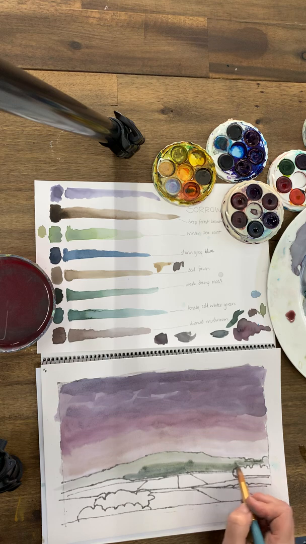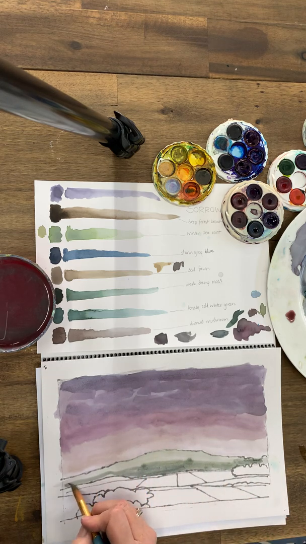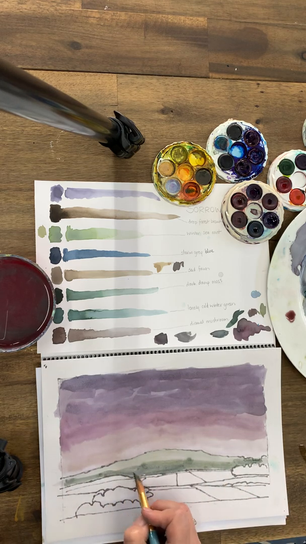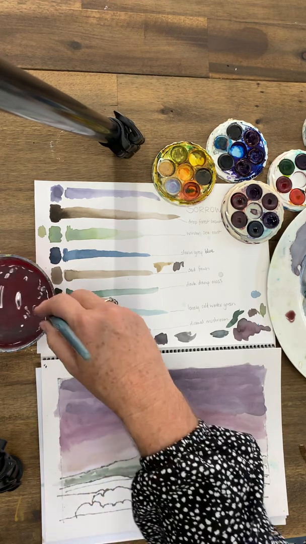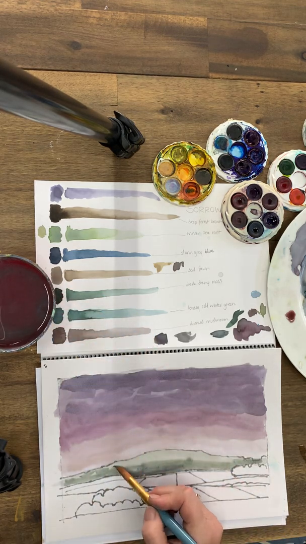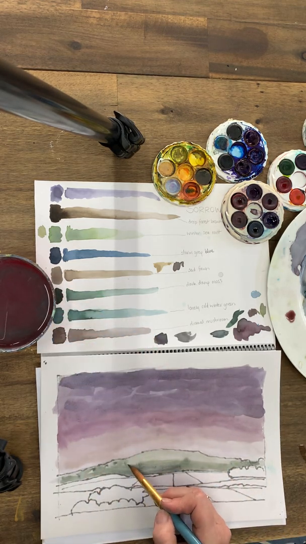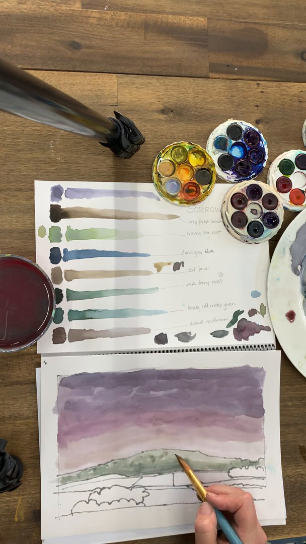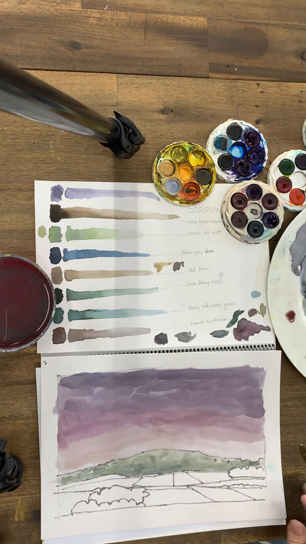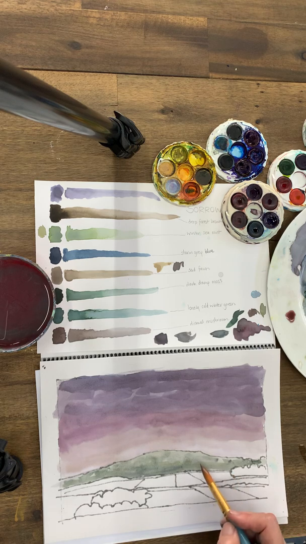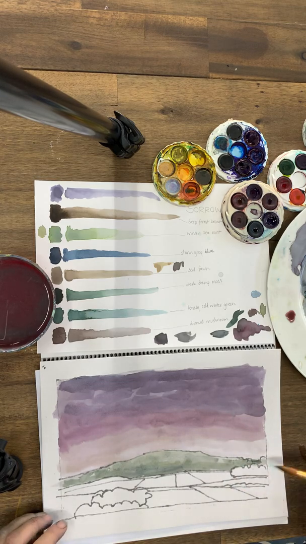And you can see I haven't got heaps of paint on my brush, and I'm using enough water so that you can see different tones. I want to be able to see different tones in each area that you paint. So don't paint it all one flat color. You want to be able to see different tones. So I've got dark, medium and light. I've got light, medium, getting darker in my sky.